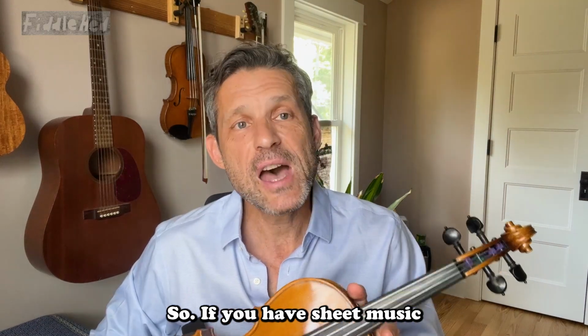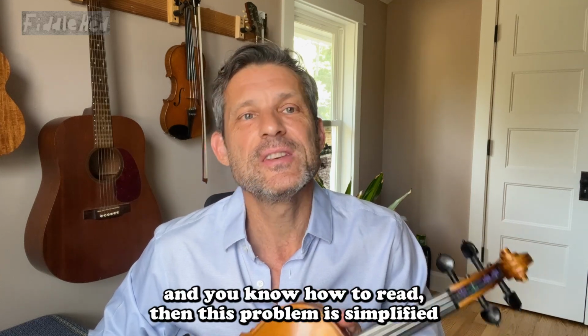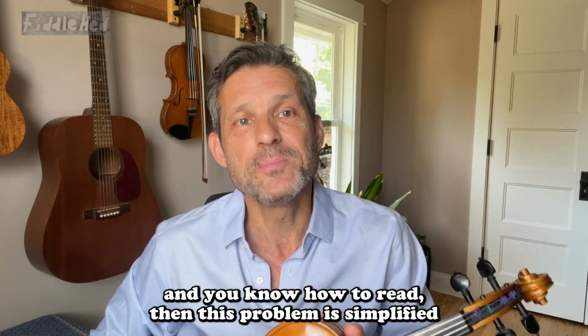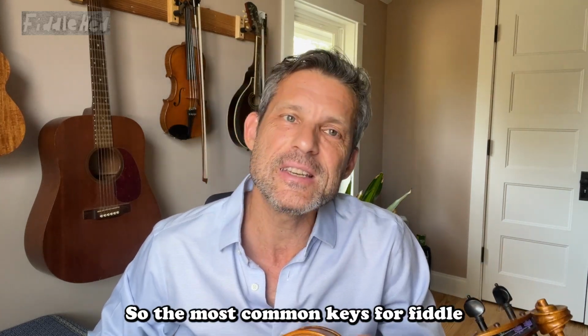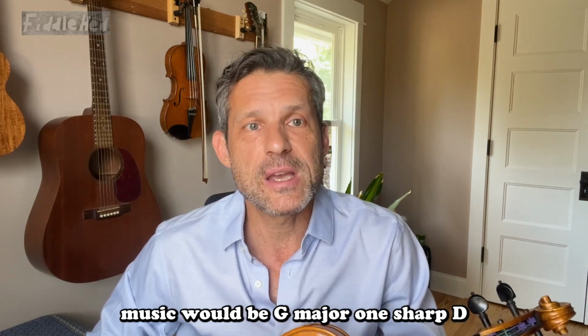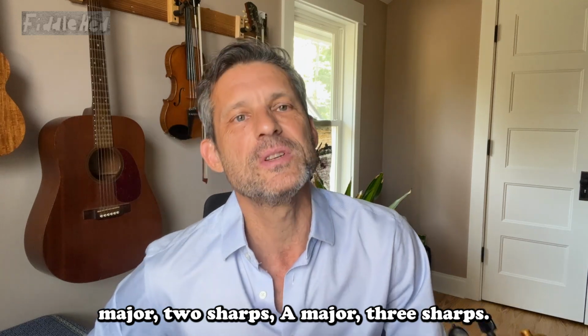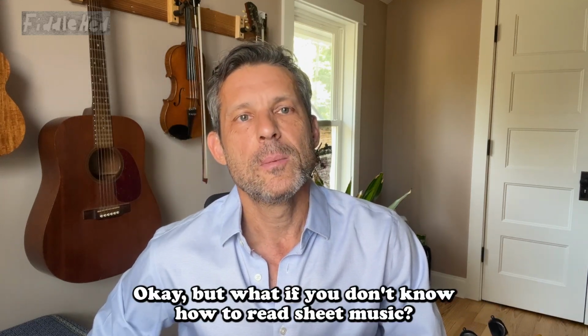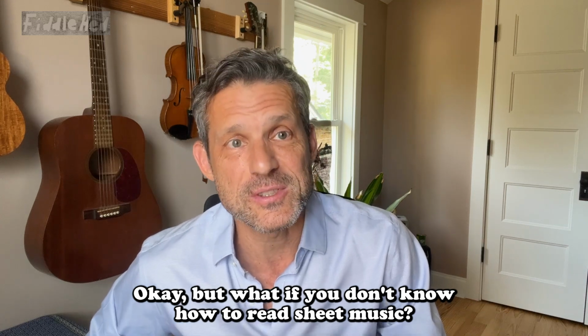So, if you have sheet music and you know how to read, then this problem is simplified completely, because all you have to do is look at the key signature. So the most common keys for fiddle music would be G major, 1 sharp, D major, 2 sharps, A major, 3 sharps, okay? But what if you don't know how to read sheet music?